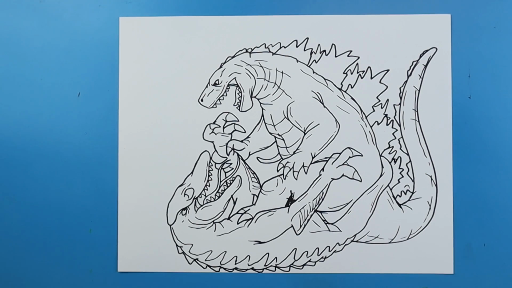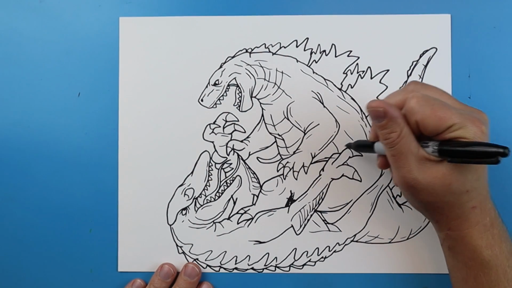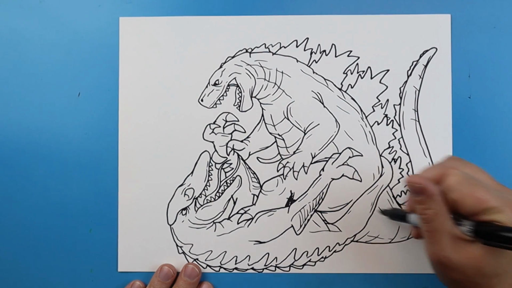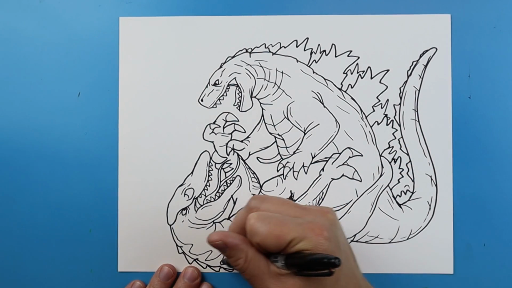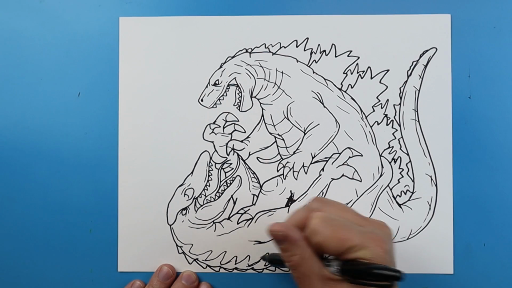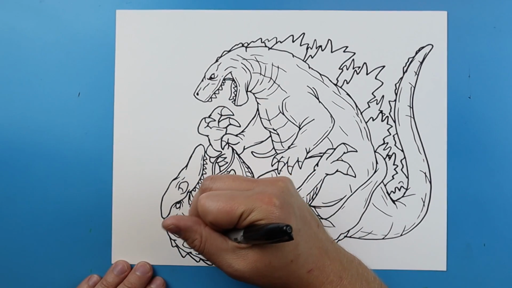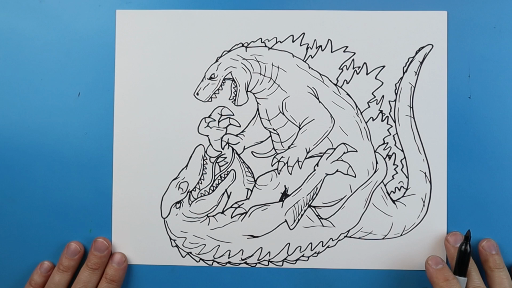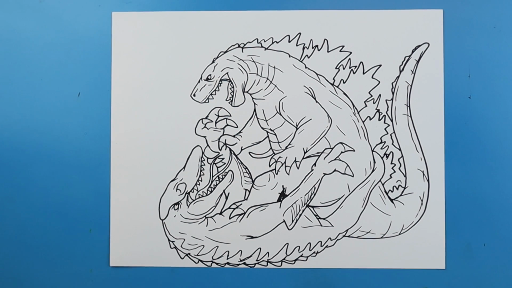And there's lots of different things you guys could add to this just to make your own, make it a lot more detailed and everything. And these are just some simple things I was doing just to kind of come in here and add it, make some cool little details and whatnot. But there you go. There's your drawing of Godzilla versus the Skullcrawler.